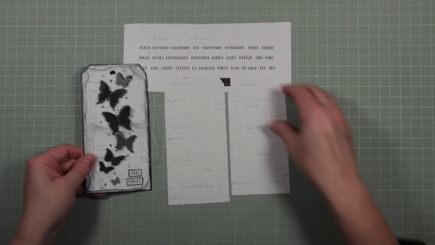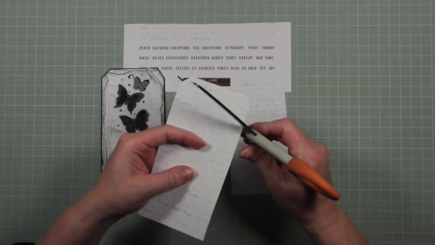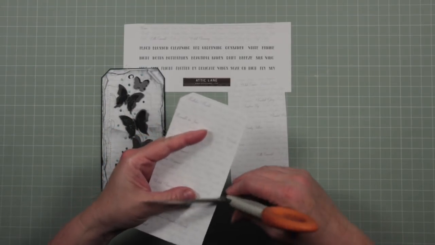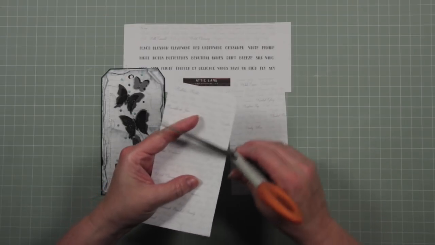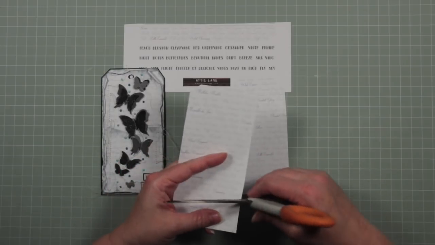Let me show you some of the ways that you can do this. Let's start with this one. Before I start doing any folding, I'm going to put it into the crease of my scissors, right into that little bit there, and run my scissors down it. Then I can make it really rough.